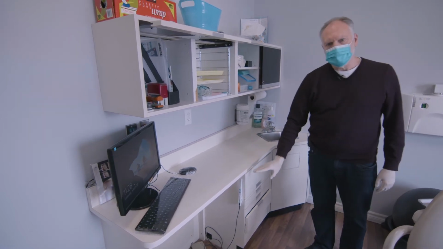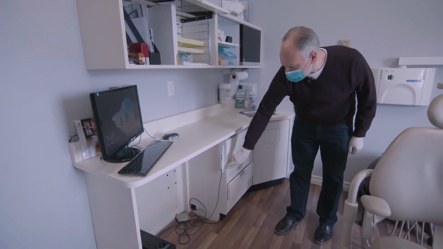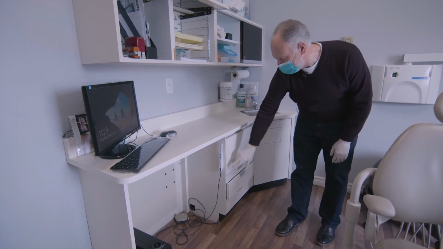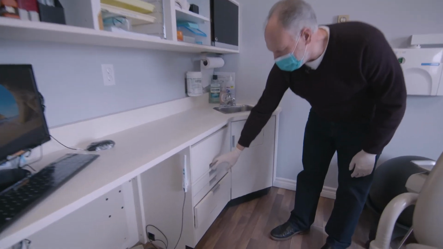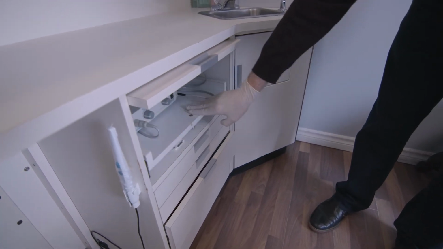We will then come down to underneath the counters. You'll notice in this particular instance, they have the intraoral camera affixed to the side. This does need to be counted. We will then come into our banks of drawers. Cavitrons do need to be labeled.